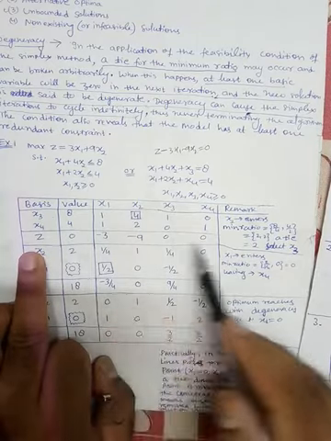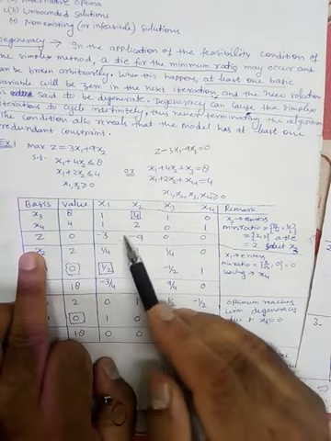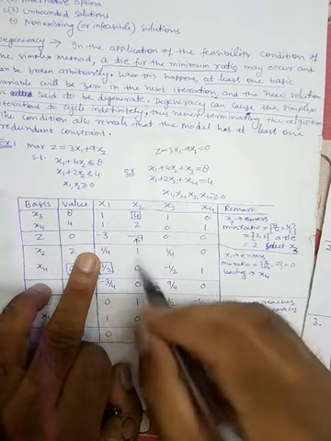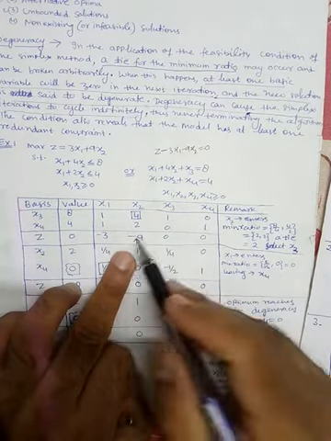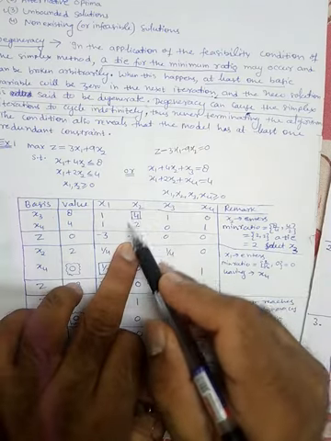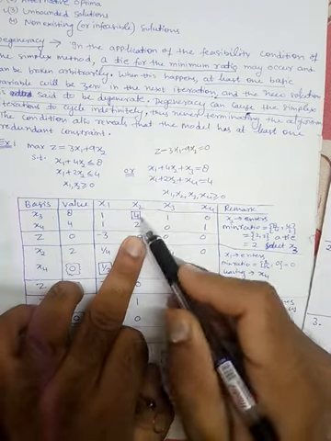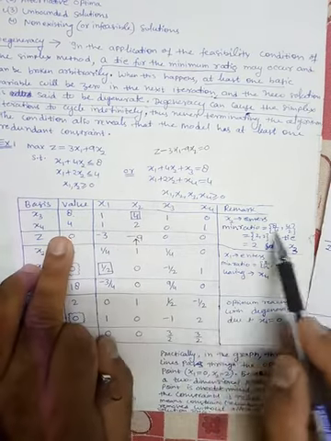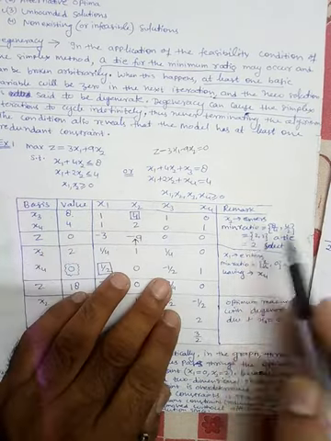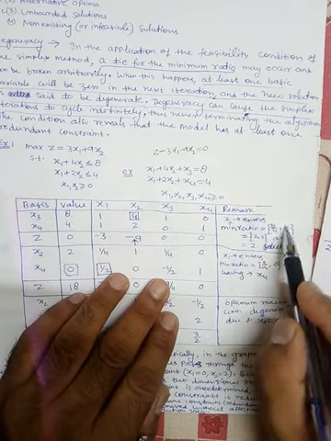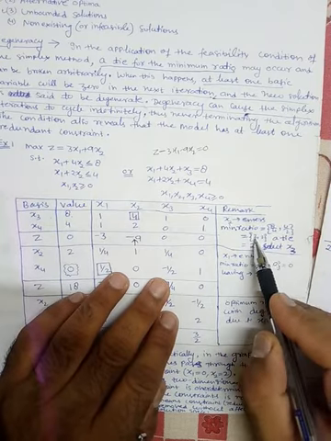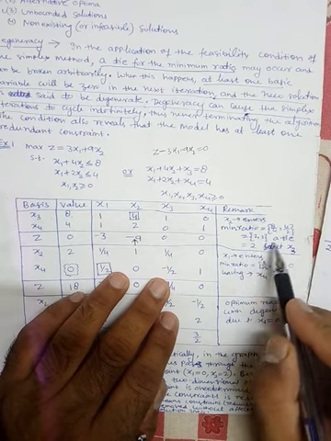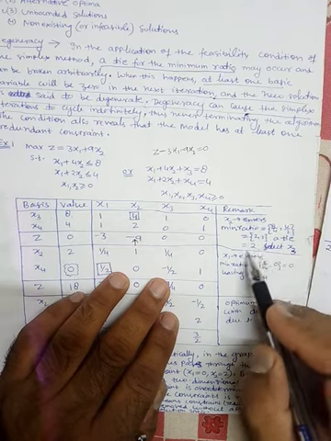Now in the z row, the most negative is minus 9, hence we can say that x2 enters the basis. And now find the minimum ratio for positive values. So both are positive, so the minimum ratios are 8 by 4 and 4 by 2. Both will give you 2 and 2, hence a tie, and you can select 2.